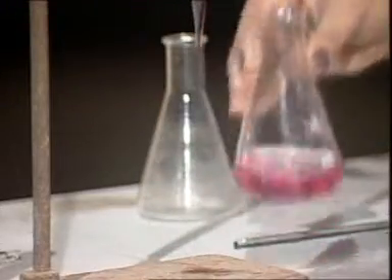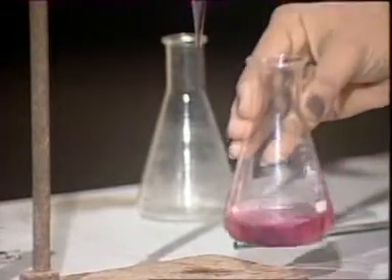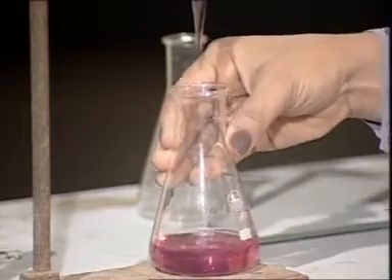The end point is marked by a pink color of the solution.